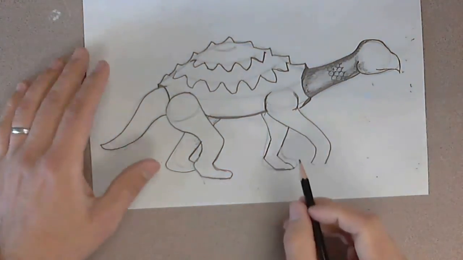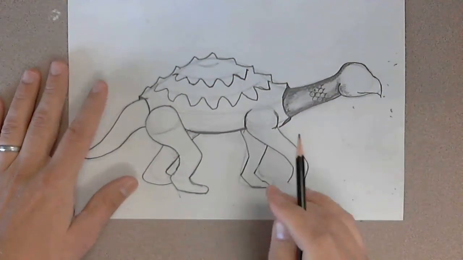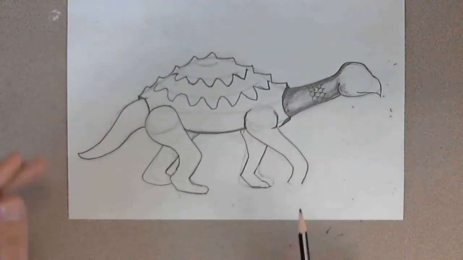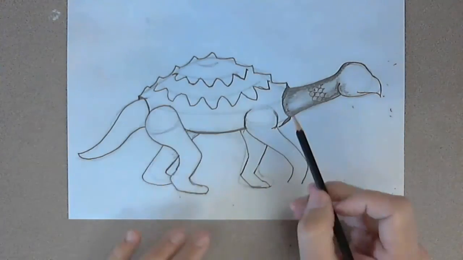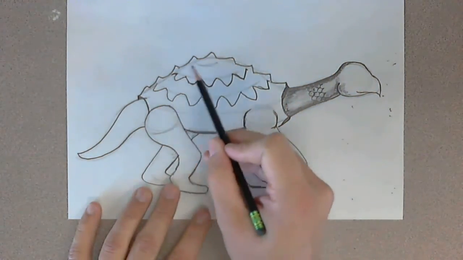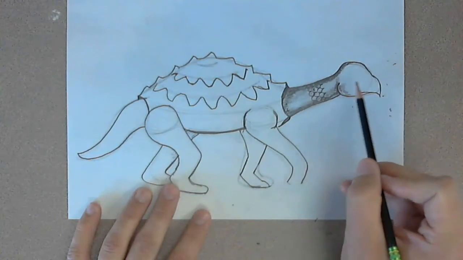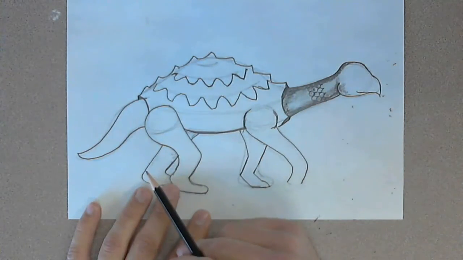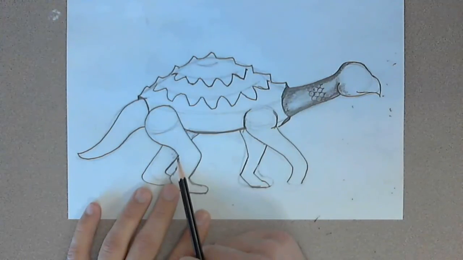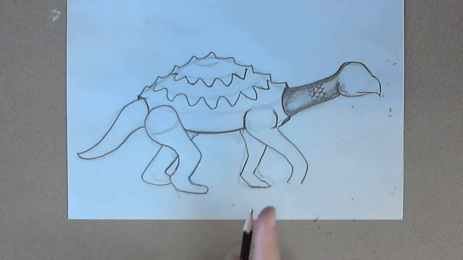So your goal is going to be to create this three-dimensionality, whatever you choose to draw, but in doing that, you want to use a variety of textures and use a range of light to dark within the picture. Okay, I'm going to just keep drawing here and do your best.